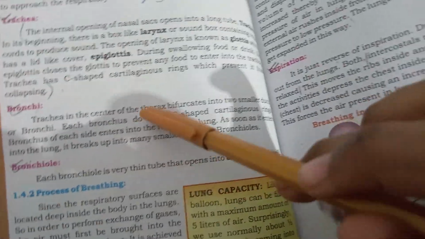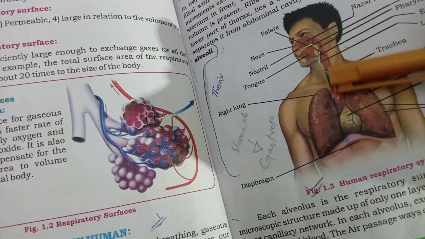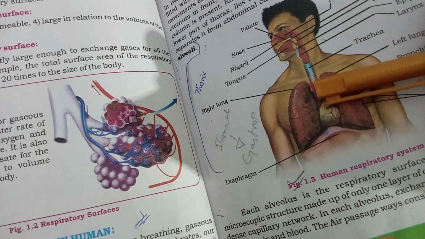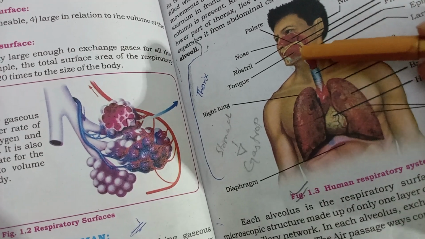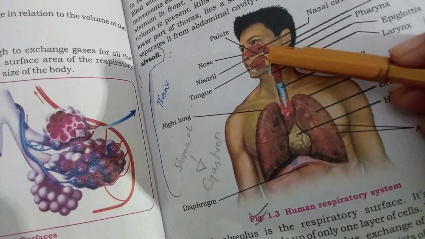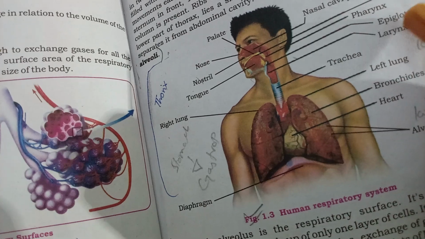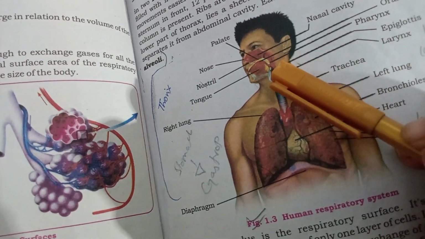Trachea is in the center of the thorax. Its beginning is called larynx. The opening of larynx is known as glottis, and it has a lid called epiglottis.